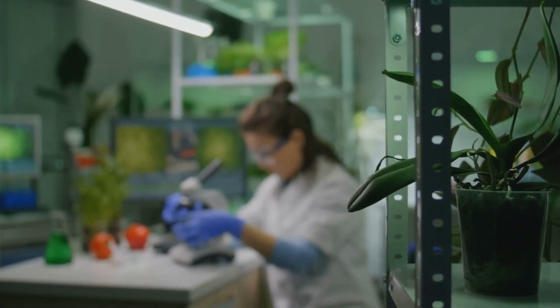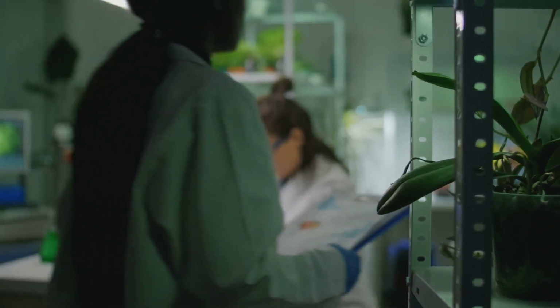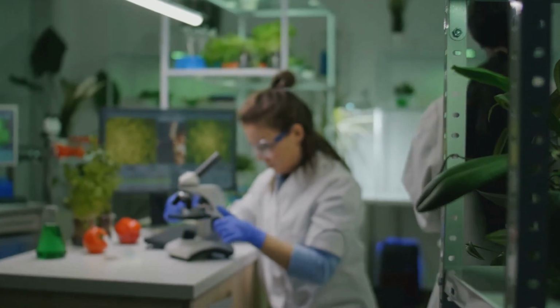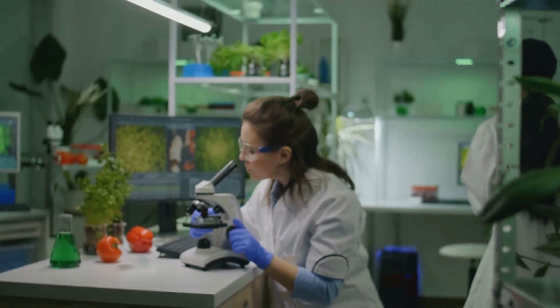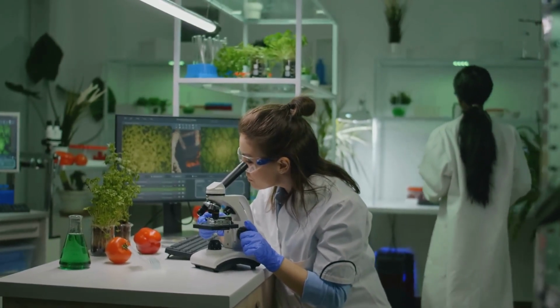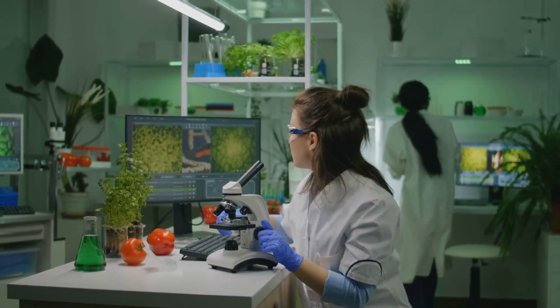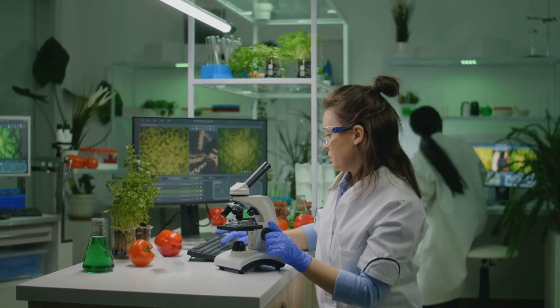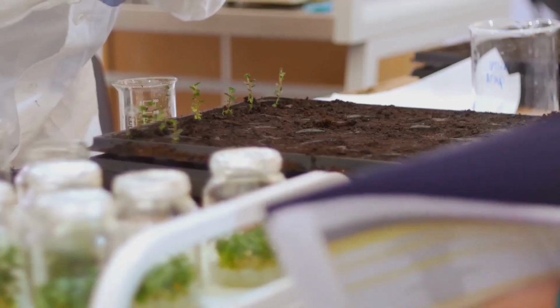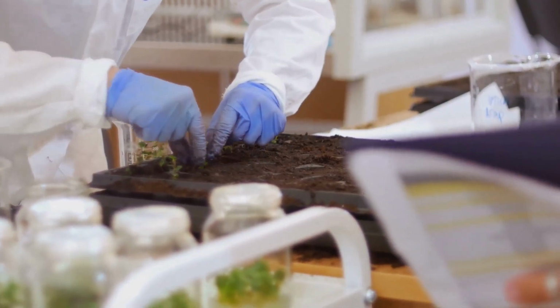SAP Analysis measures the nutrients flowing within the plant. It provides detailed information about the presence of macro and micronutrients, such as nitrogen, phosphorus, potassium, calcium, and magnesium. This data is crucial for understanding the plant's nutritional needs. It reveals what the plant is absorbing from the soil.